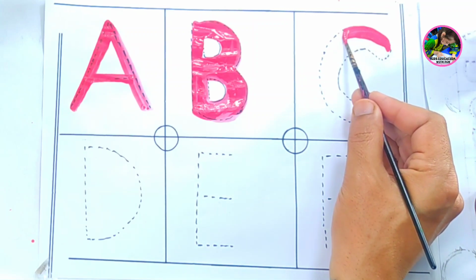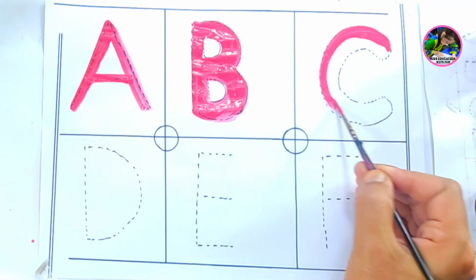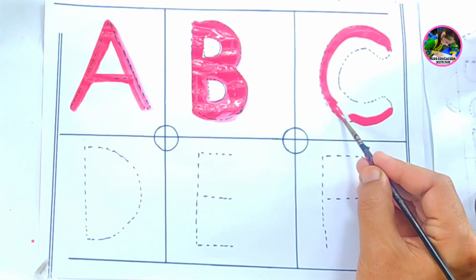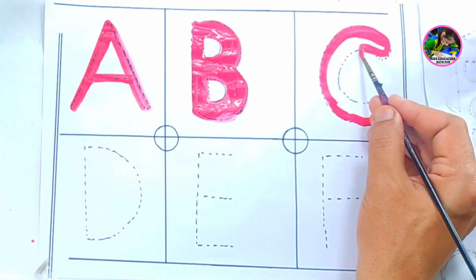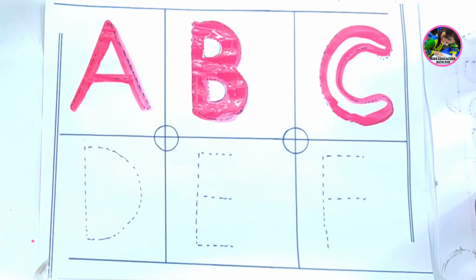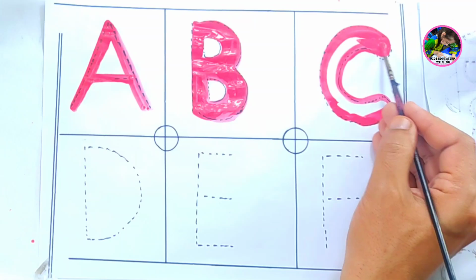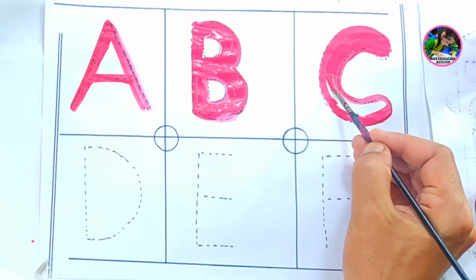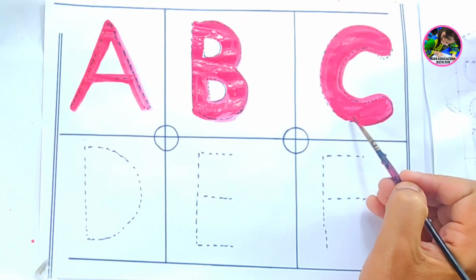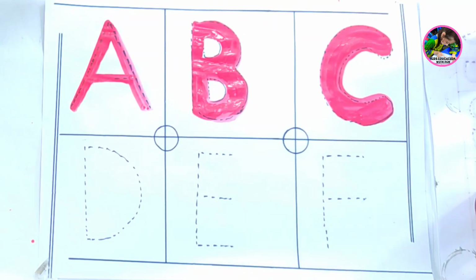C. Letter C. C is for cherry. Letter C. C is for cherry.